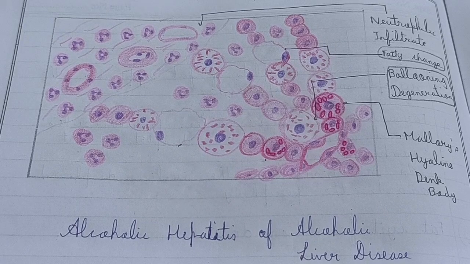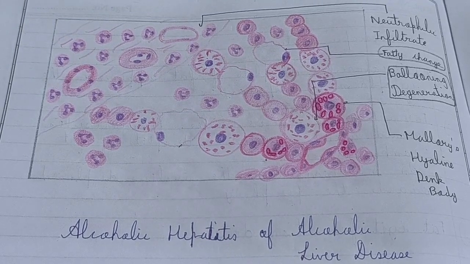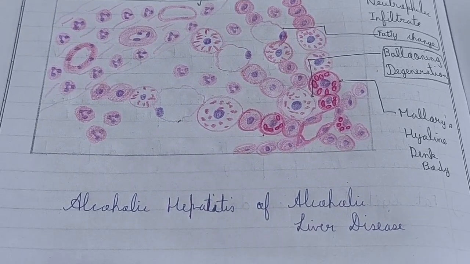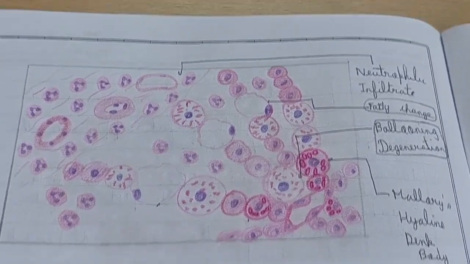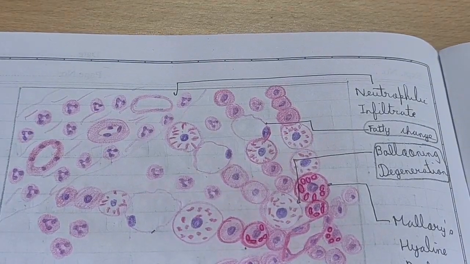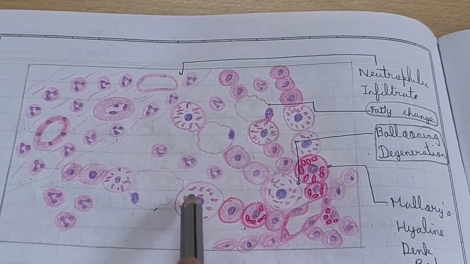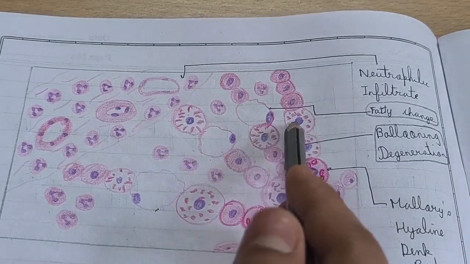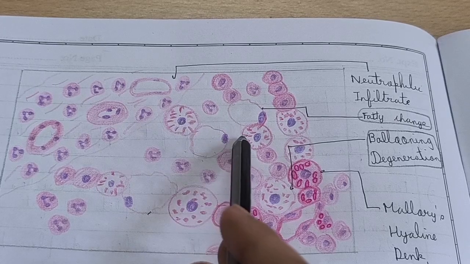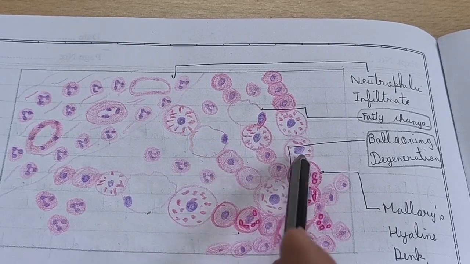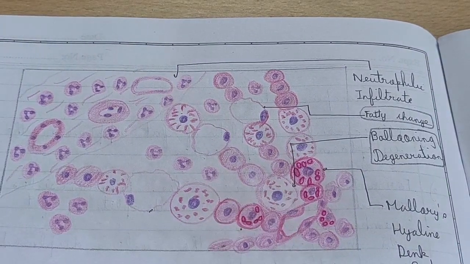Now I am going to discuss the second stage of alcoholic liver disease, alcoholic hepatitis. You can see some abnormal structures in the hepatocytes, and this is the ballooning degeneration. What is ballooning degeneration?